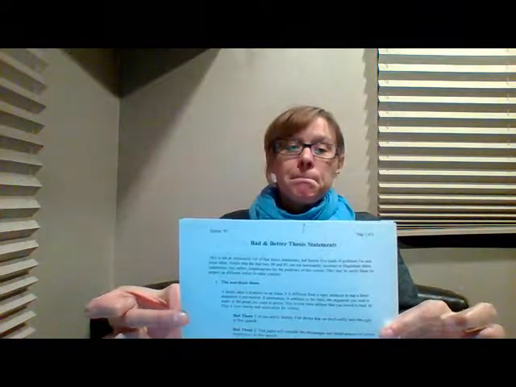So pause and take a look at this. The bad, better, and non-thesis statements. They have one that's too broad. They have one that doesn't really say anything, meaning maybe they didn't find any sources, or maybe they found too many sources, and either way, didn't narrow far enough, or didn't follow the materials themselves.